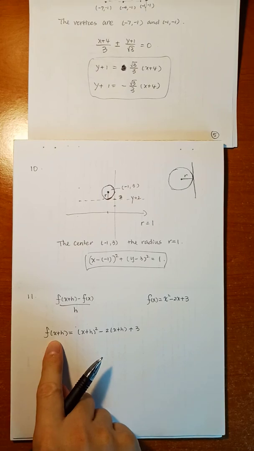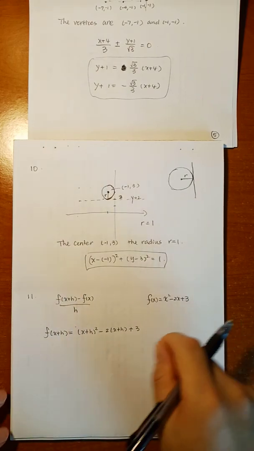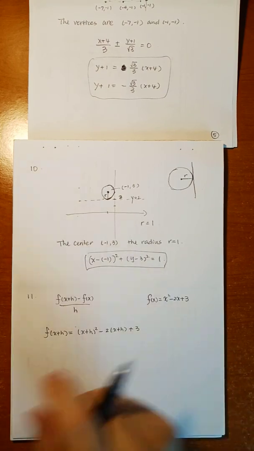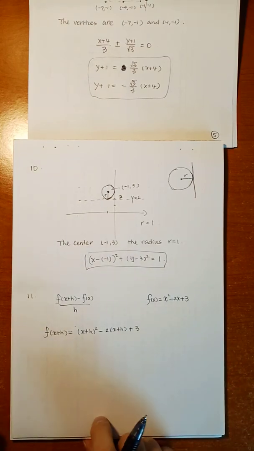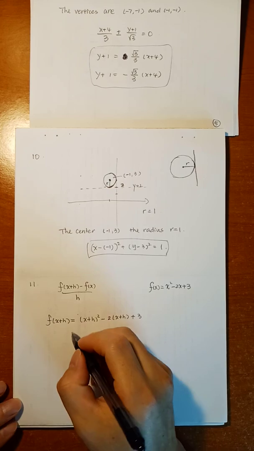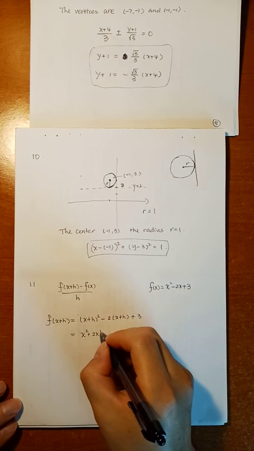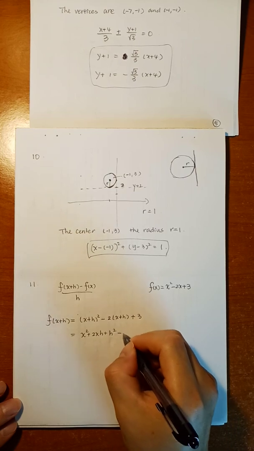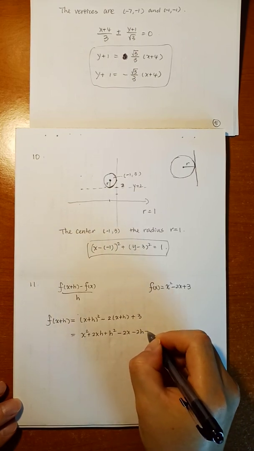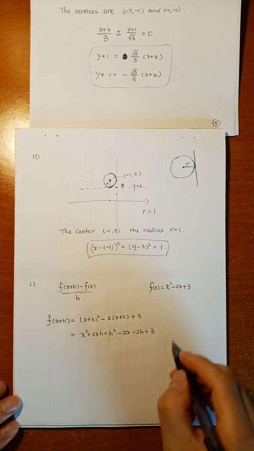This is the right formula for f of x plus h. You cannot just directly add h at the end. That will give you a totally wrong answer. So you expand x plus h squared, minus 2x minus 2h, and plus 3. So this is f of x plus h.